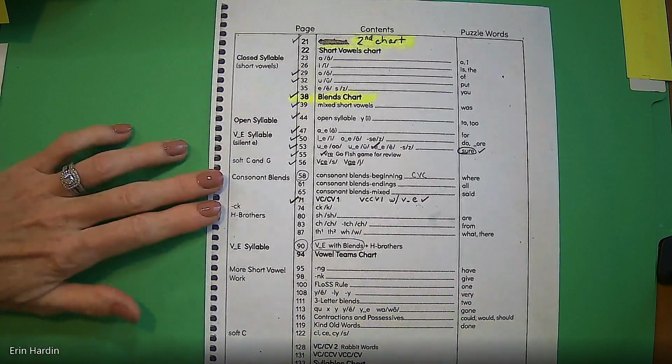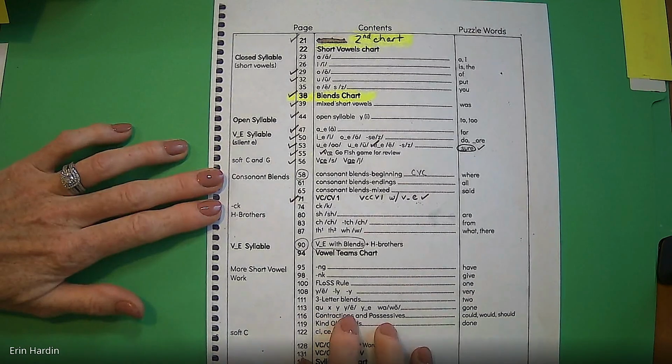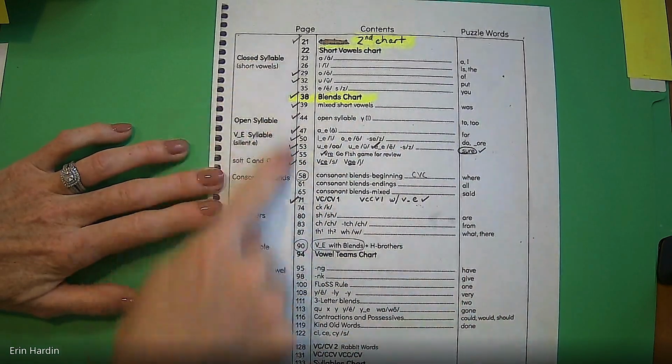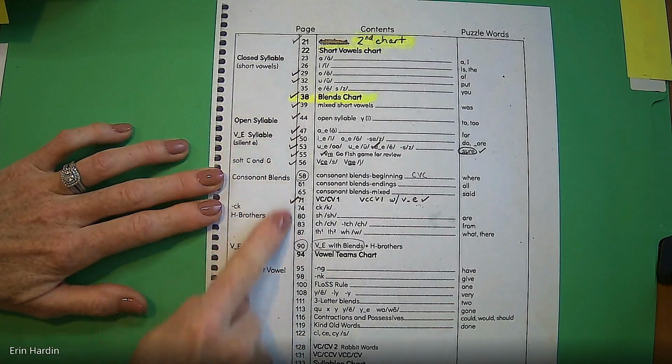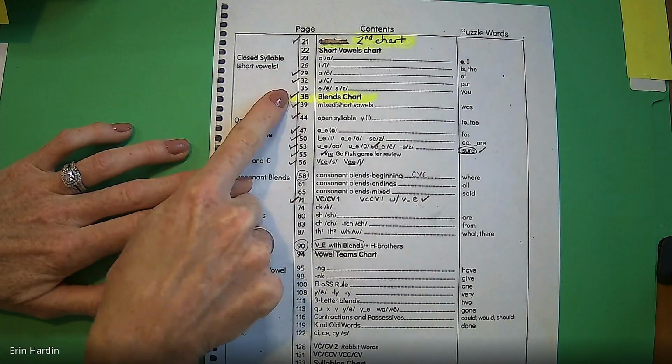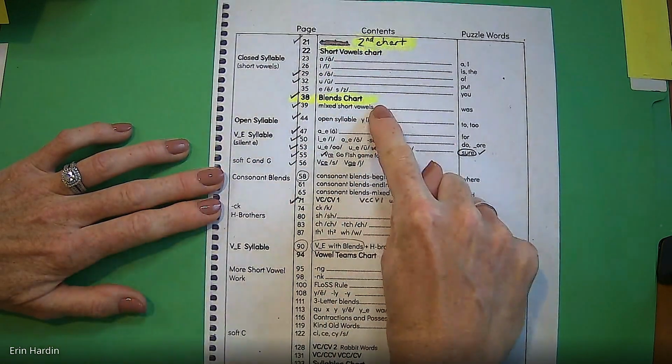This is what the table of contents, or his skill sheet, looks like. I took the table of contents, copied it, and checked off which skills we did. We needed a little review in vowels. We've done the second chart and the blends chart.